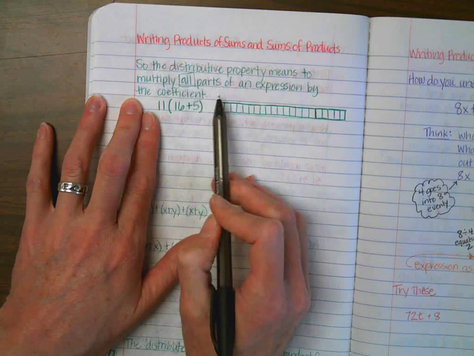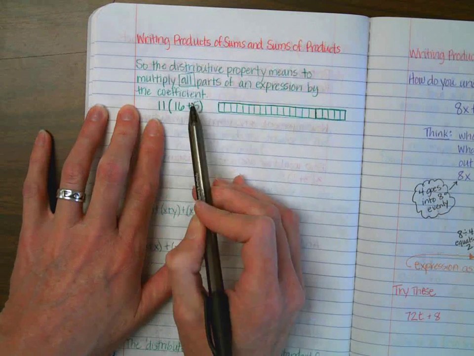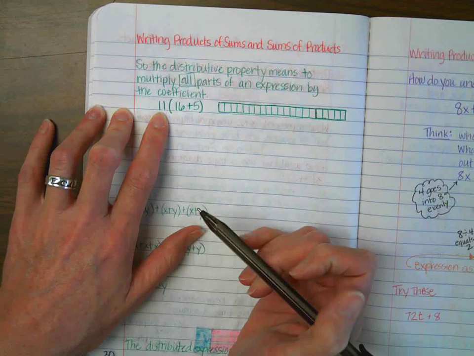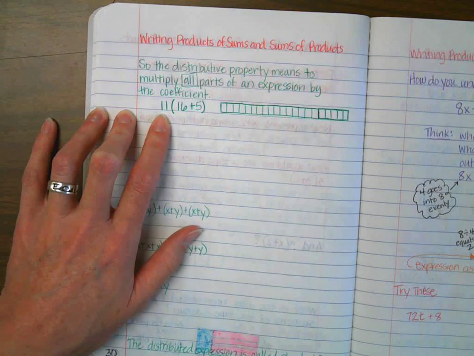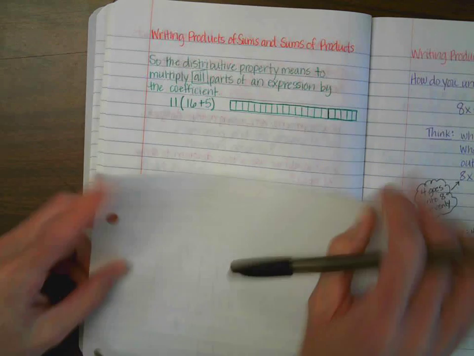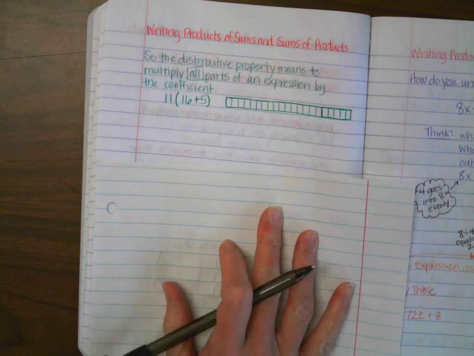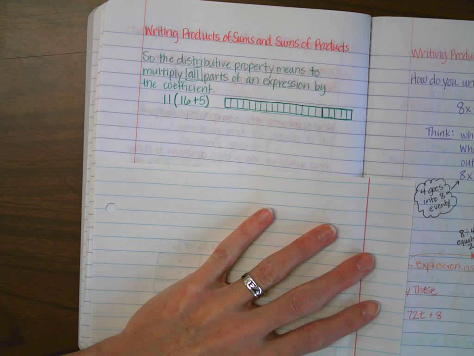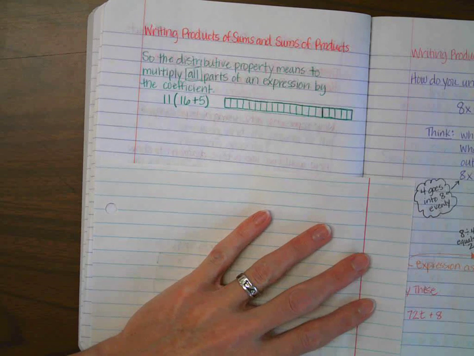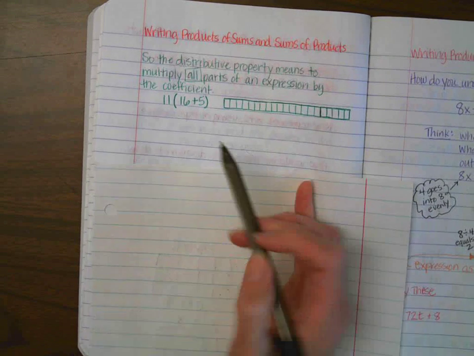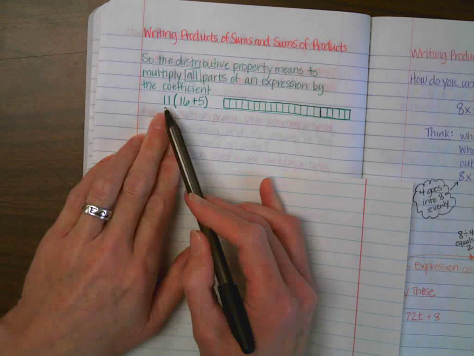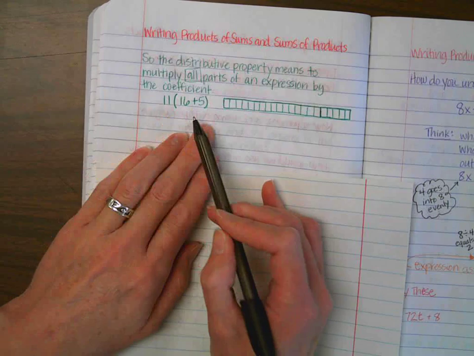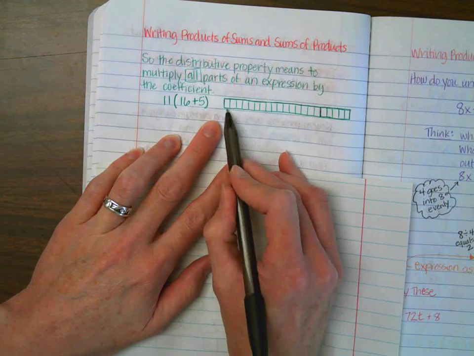So the distributive property means to multiply all parts of an expression by the coefficient. Remember, the coefficient is the number that is multiplied by the variable. And on this next one, we don't have a coefficient because we don't have any variables, but we are going to use the distributive property. And so if you take a look at it, it says, 11 times the quantity 16 plus 5.